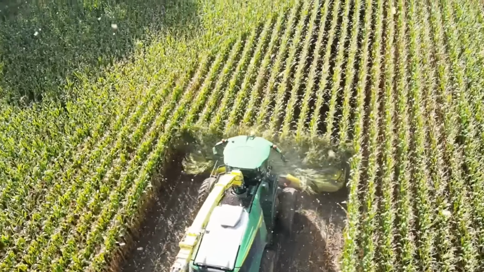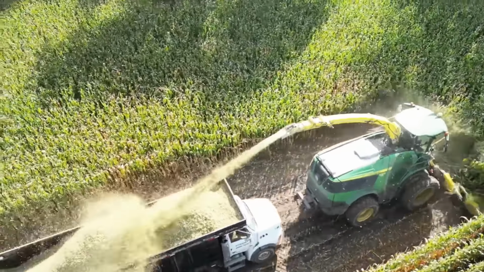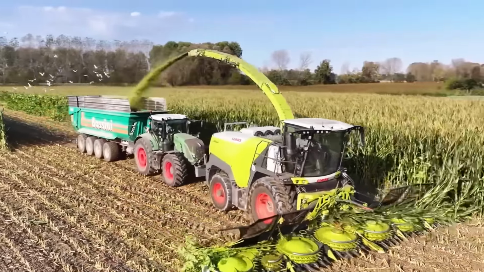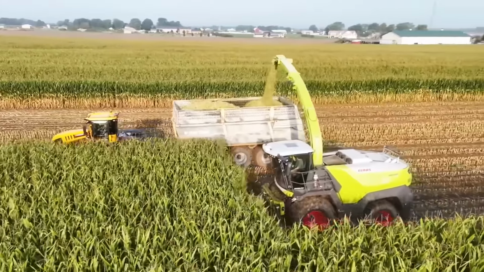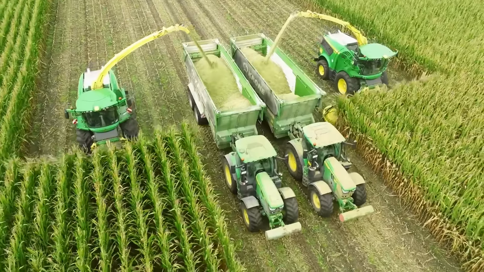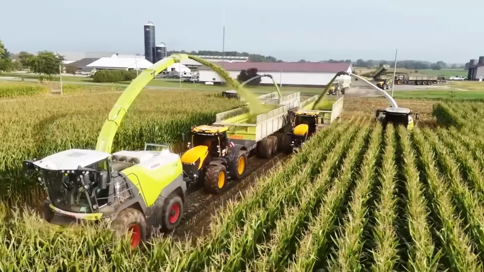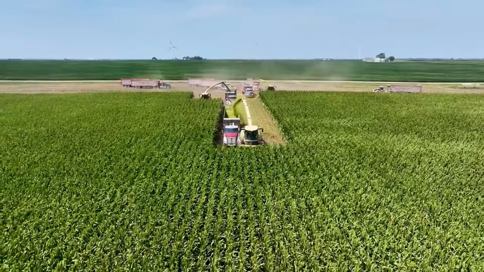Instead of separating individual ears, the machine cuts the entire corn plant row by row. Immediately after that, the plants are fed into an integrated chopping system inside the machine. The cutting blades work continuously, turning the whole plant into small feed material. This stream of material is pushed up through a discharge spout and transferred into vehicles moving alongside.